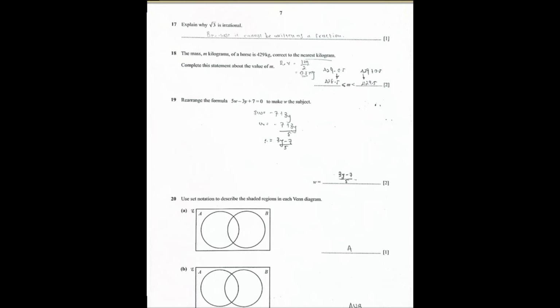Moving on to the next question, explain why square root 3 is an irrational number. Because it cannot be written as a fraction. Question 18. The mass in kilograms of a horse is 429 kilograms, correct to the nearest kilogram. Complete this statement about the value of m.